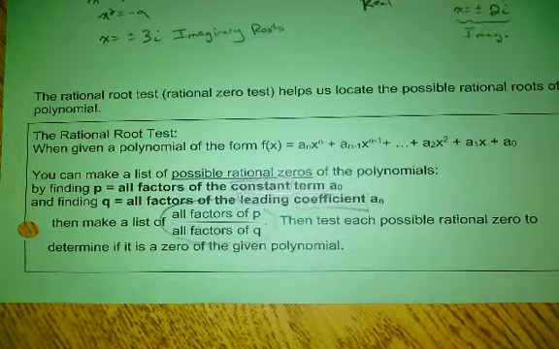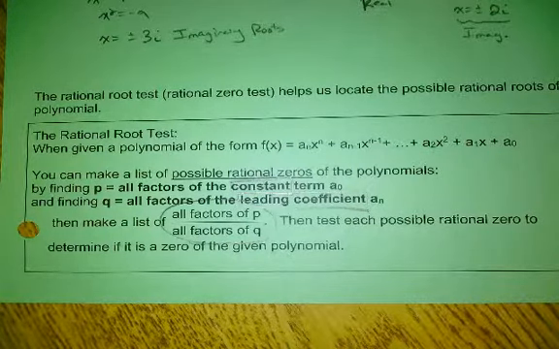And these are the possible zeros that it can be. It's probably easiest for me to actually do an example than just to sit here and talk about it. Sound good? Let's just do an example, everybody. Here we go.